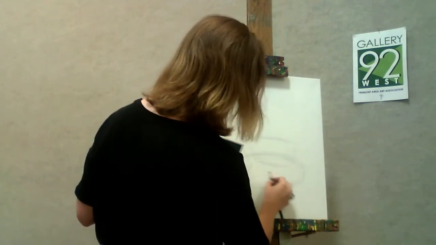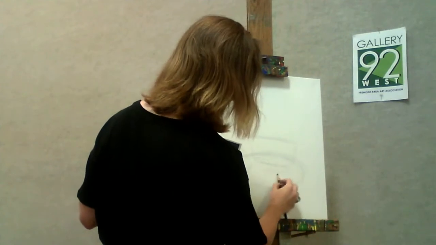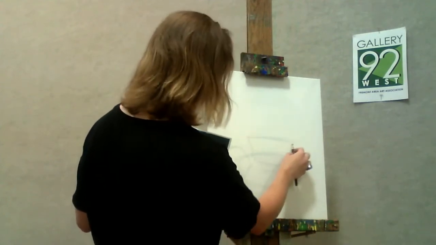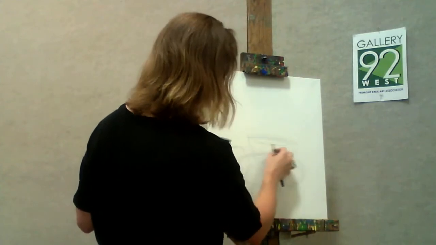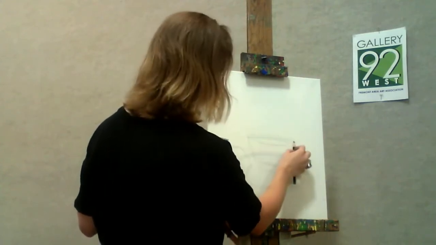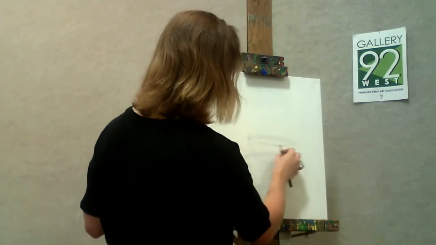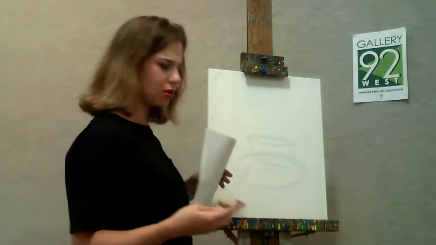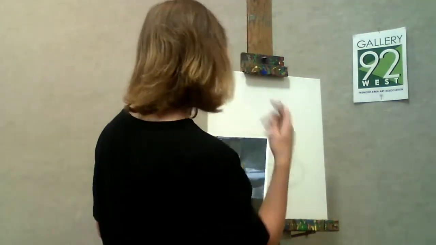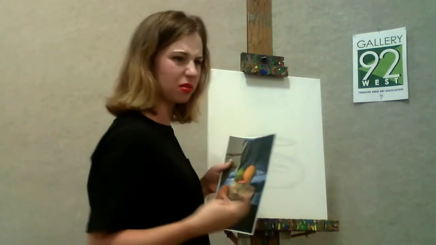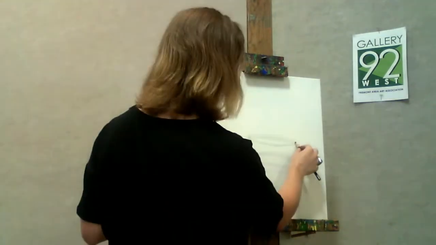For anyone interested, we've shared on Facebook several different image ideas of still lifes that Katie set up and took photos of. Yeah, so I sent you some photos, and you can use mine if you want to follow along, or you can choose one of your own if you find more interest in that.